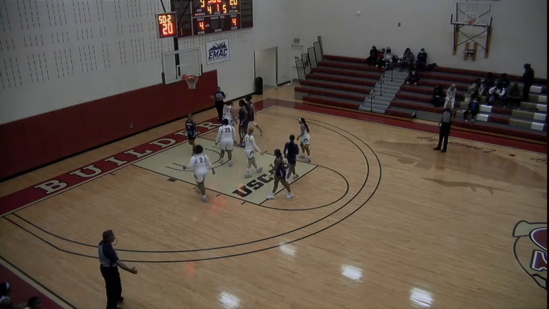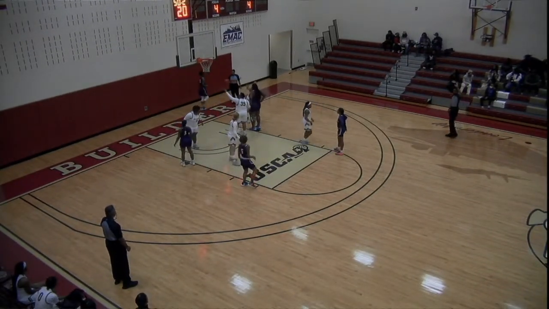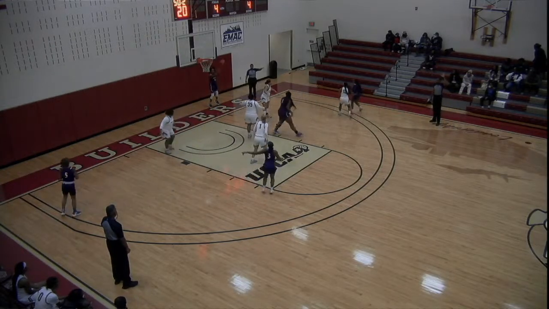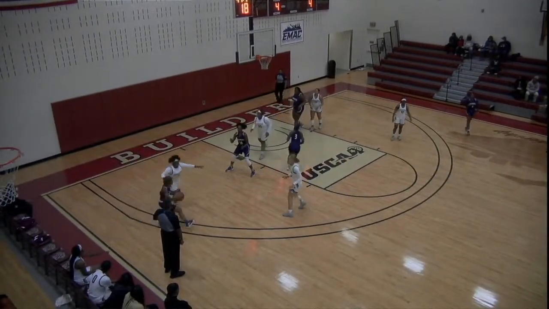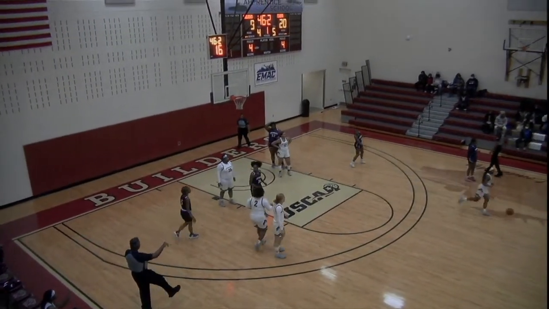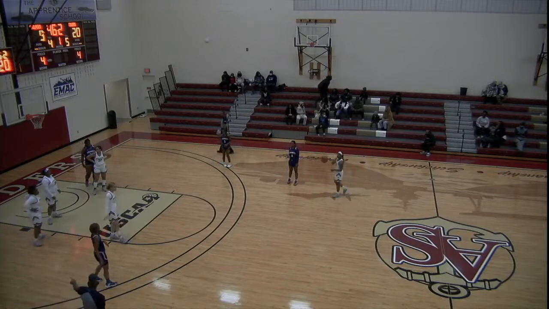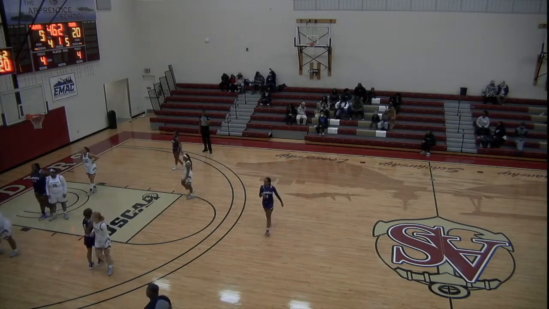So, folks, what do the Lady Builders need to do to get back into this basketball game? They have to get shots going towards the basket. Usually when that happens, one of two things goes down. Either you're going to get a really high percentage shot right at the rim, or you're going to get fouled. And you can go to the line and try to score the basketball while the clock is stopped. And speaking of a stoppage, we have a foul call.